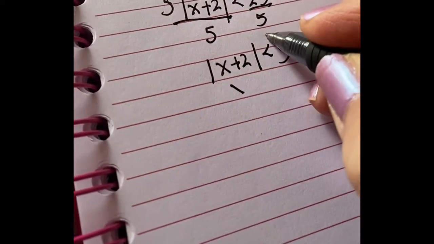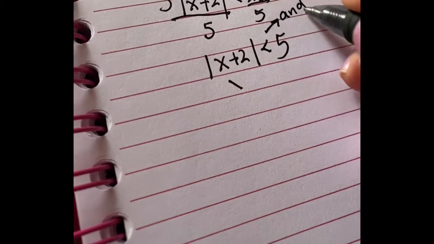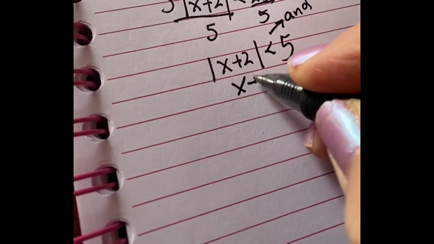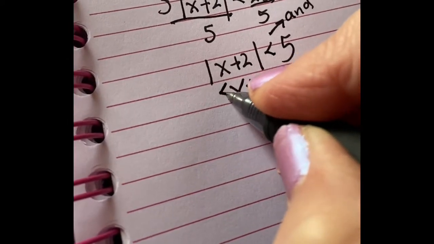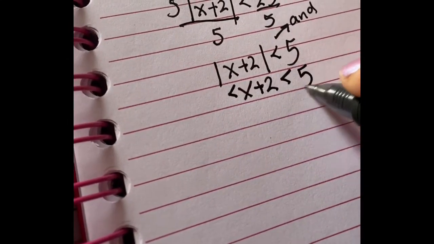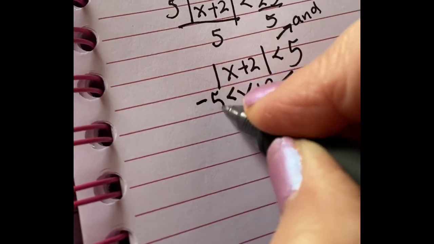Then this is an and. When you have an and, you don't include the conjunction and. You take what's inside the absolute value out. You put less than symbols around it. To the right, you put 5. To the left, you put the opposite of 5.